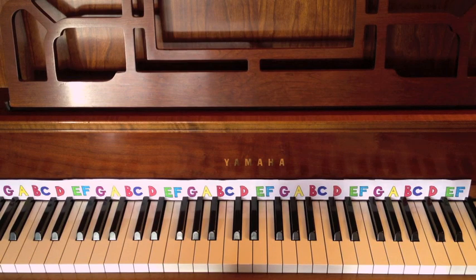So let's talk about how the piano works. Each key is attached to a hammer that strikes a designated string inside the piano. That's how the sound is produced. When you pluck or strike a string, it vibrates, producing sound waves, and the number of times the string vibrates per second determines the sound that you hear, or the pitch.